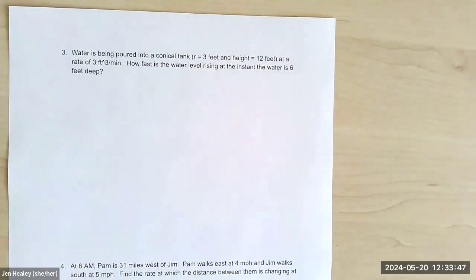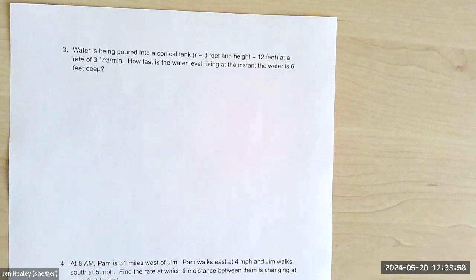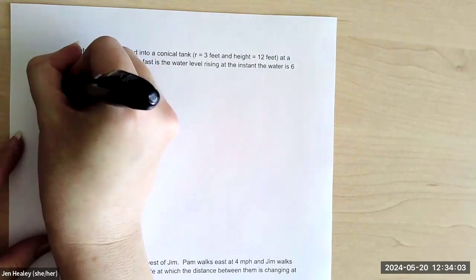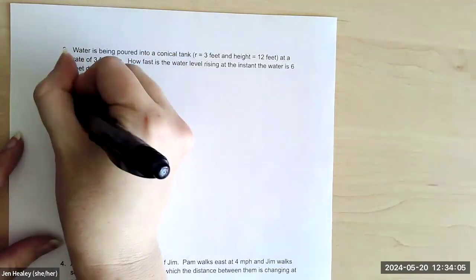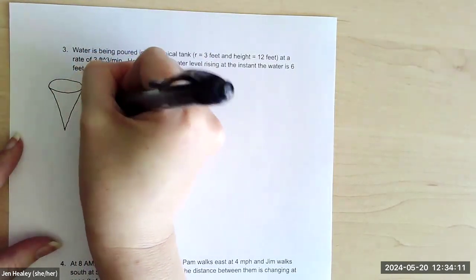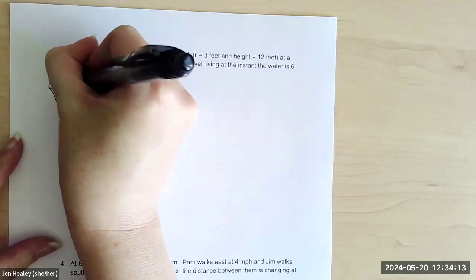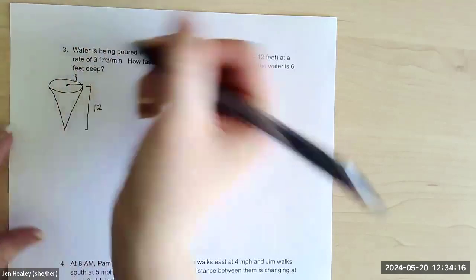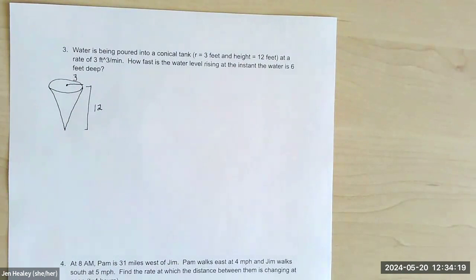water is being poured into a conical tank. So that means it's a cone shape. It looks like a snow cone shape. And at this particular cone shape, we've got a radius of 3 feet and a height of 12 feet. So I'll draw my cone. So the height on this thing is 12, and my radius is 3.